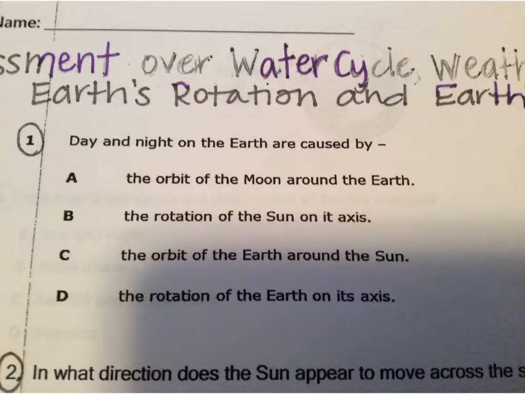Okay, number 1. Day and night on the Earth are caused by A. The orbit of the moon around the Earth. B. The rotation of the sun on its axis. C. The orbit of the Earth around the sun. Or D. The rotation of the Earth on its axis. The question read, day and night on the Earth are caused by.